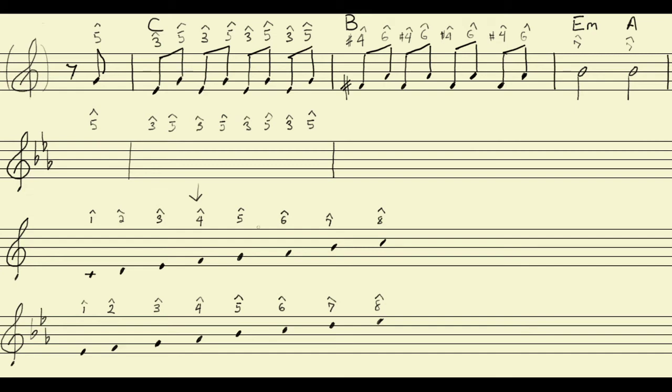So now we want to transpose this little chunk of the melody: 5, 3, 5, 3, 5, 3, 5, 3, 5, sharp 4, 6, sharp 4, 6, sharp 4, 6, sharp 4, 6, 7. We know how to do the 5, 3, the scale degree 5 and scale degree 3. We know that scale degree 5 in E flat, which I've written down here, is B flat, and scale degree 3 is G. So I'm just going to write out that little passage there.